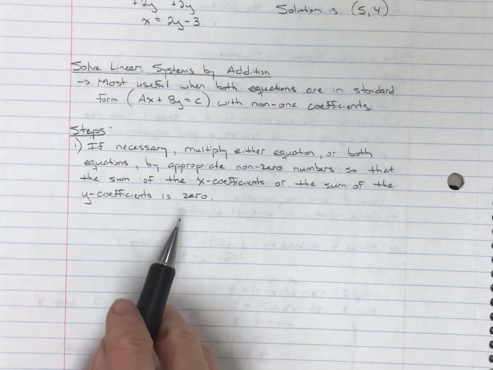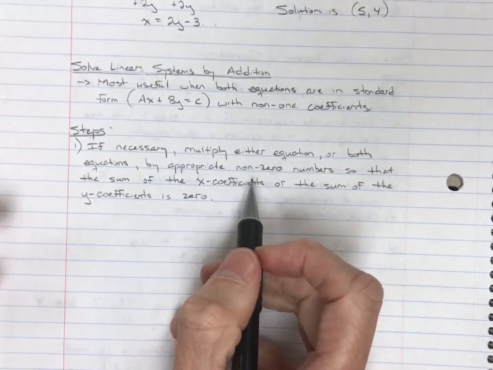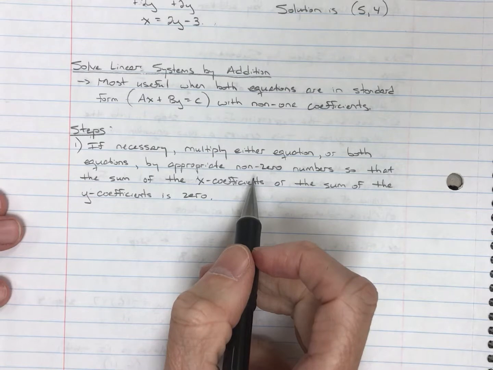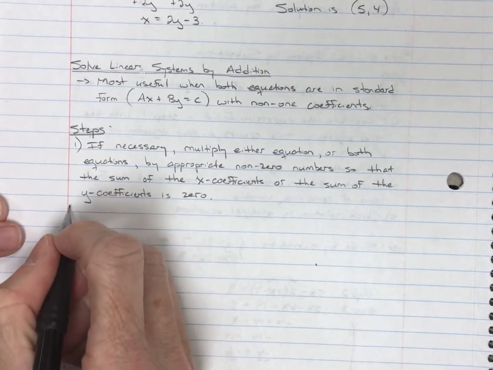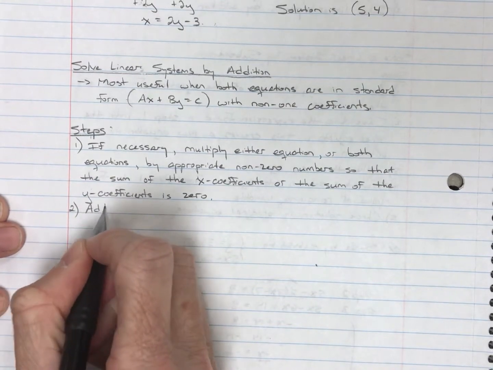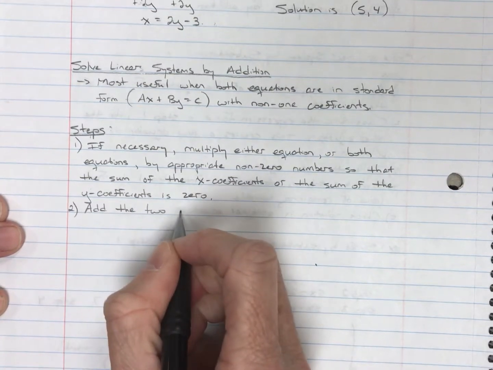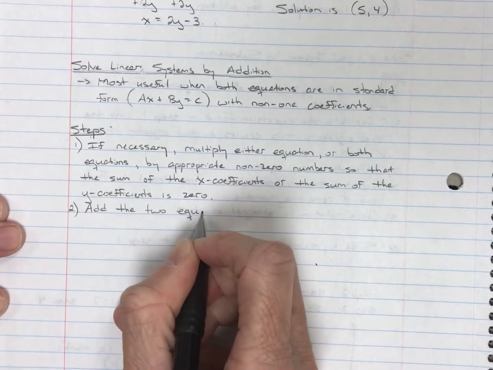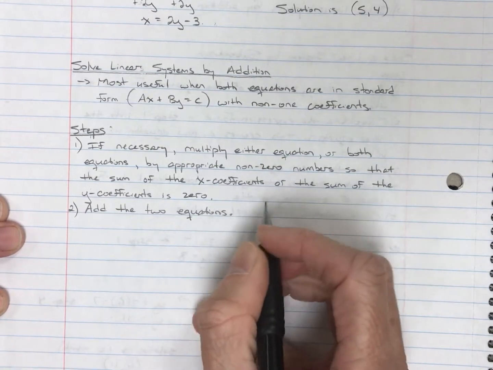Okay, that's a mouthful. There's a lot there. Unless you've seen it before, it probably doesn't make a whole lot of sense yet, but we'll go through a couple of examples and we'll see it. Step 2, add the two equations. This is the part I was alluding to when I did my scrap paper work.